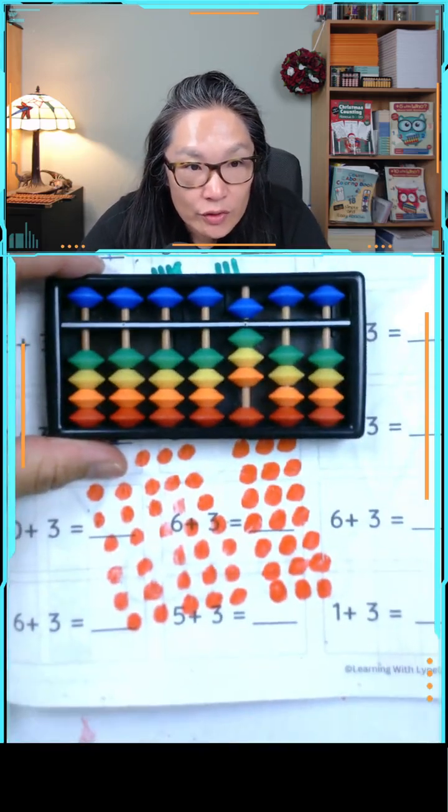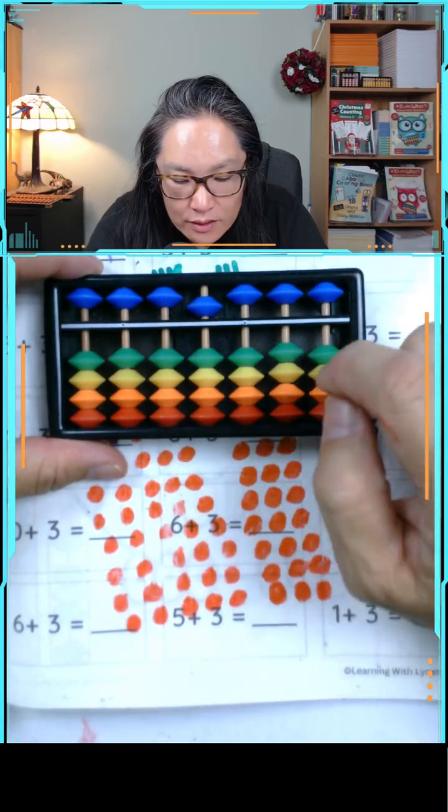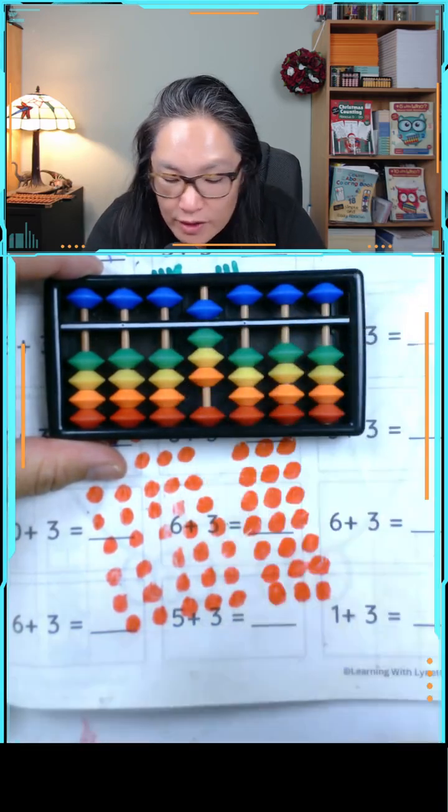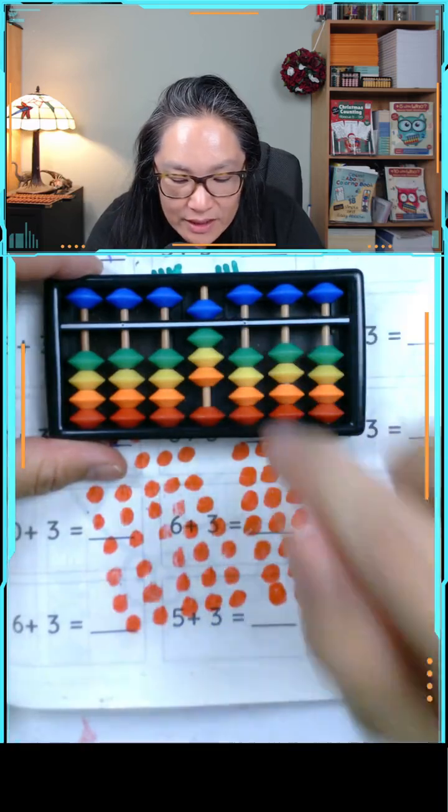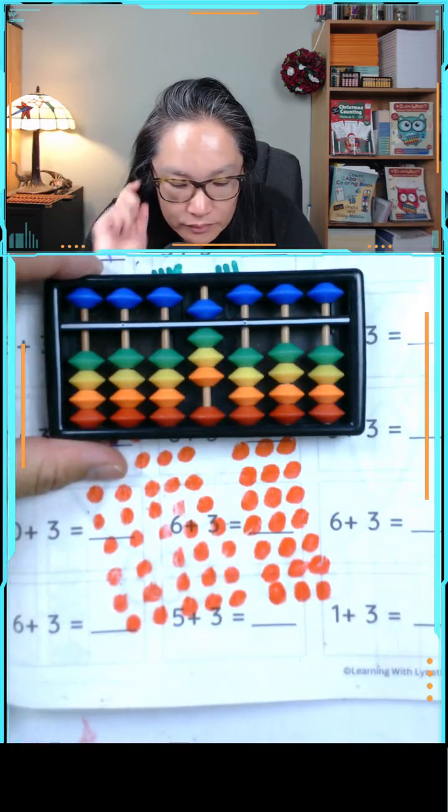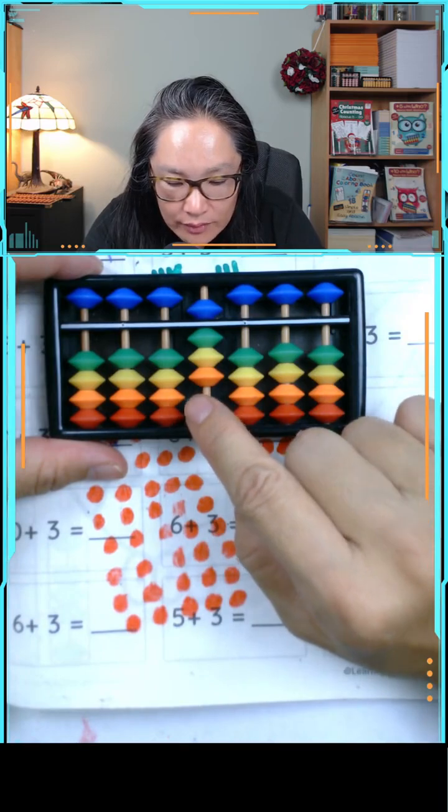We can take it one step further. We can actually do 50 plus 30. 50 plus 30 is equal to 80. 8 and a 0. What is that? That's 80.